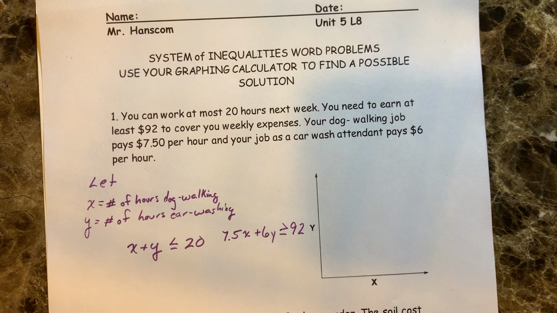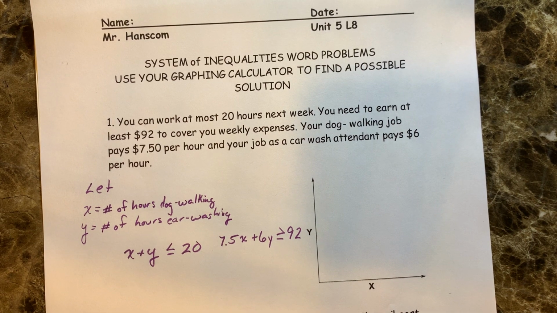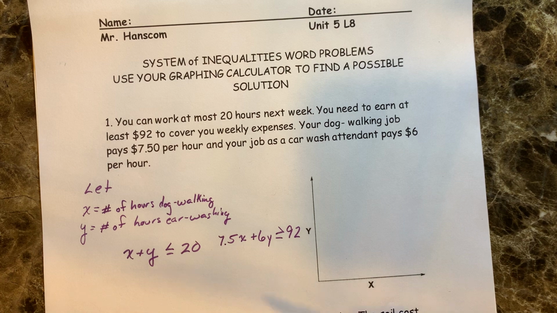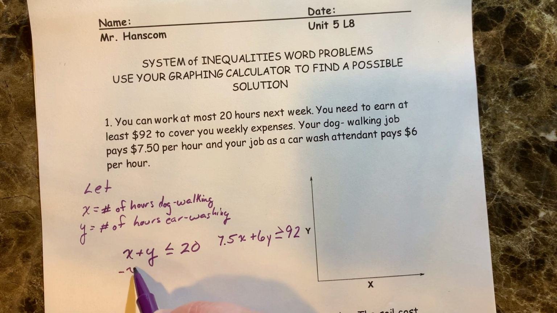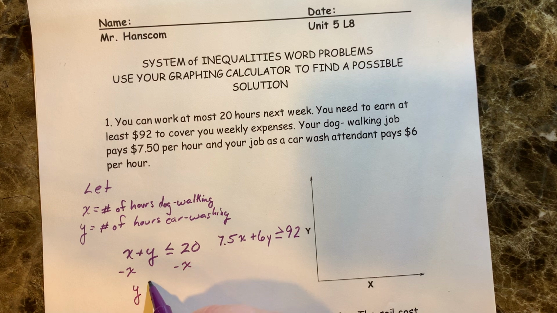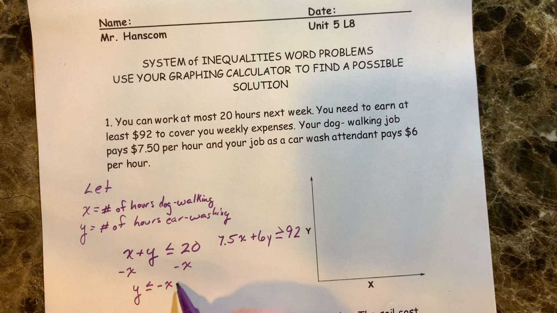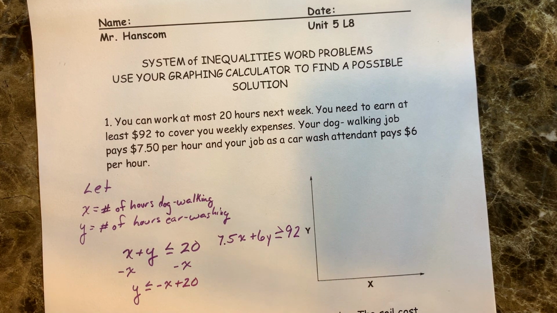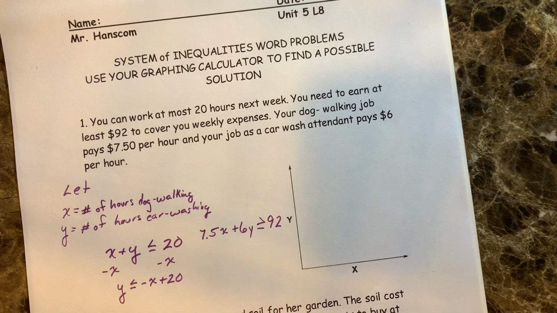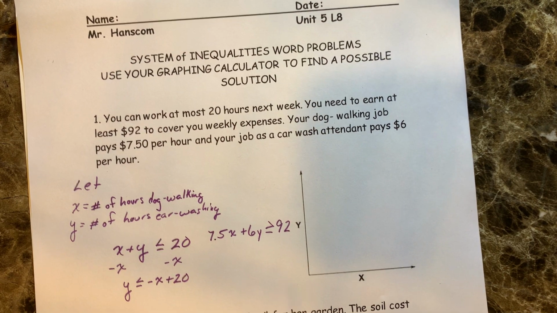Now for our sketch to try to get a sample answer, what we need to do is get these into slope-intercept style form. So for the one on the left, I'm going to subtract x from both sides, and that will give me y is less than or equal to negative x plus 20. Okay, and you can see here that means our y-intercept for this sketch is going to be 20, giving me an indication of what I might need to go up to on my graph here.